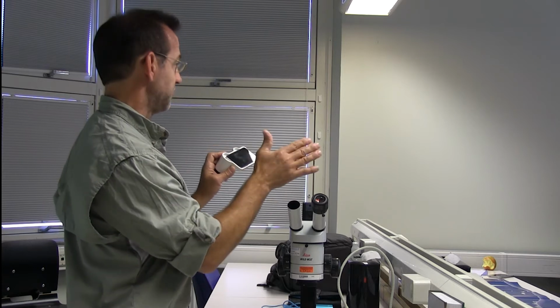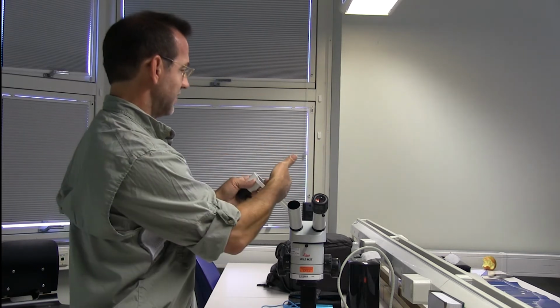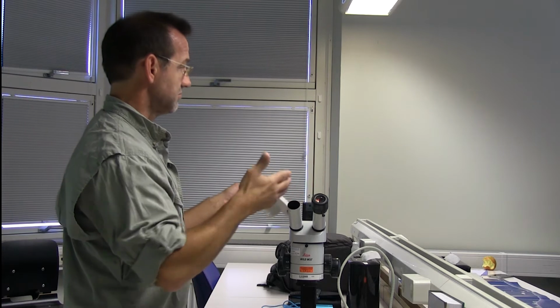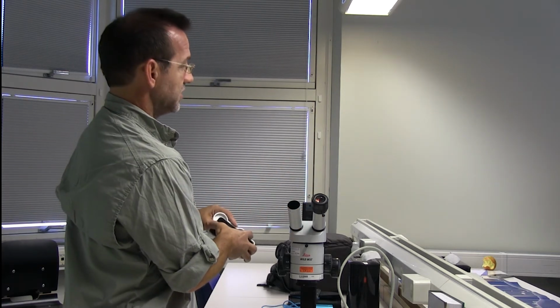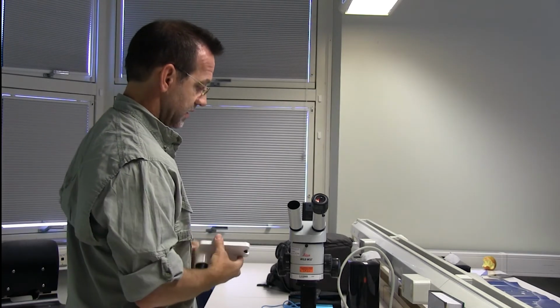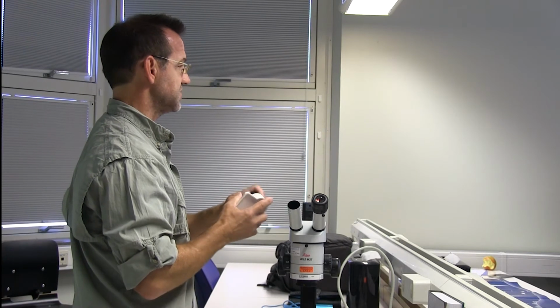So autofocus you have to turn off somehow. The iPhone camera can't, it's always in autofocus. But apps that you get can be put into manual focus. So that's a big advantage. Probably find one pretty easily.